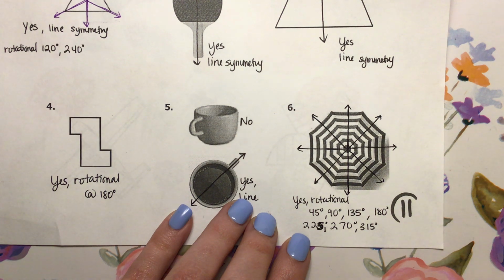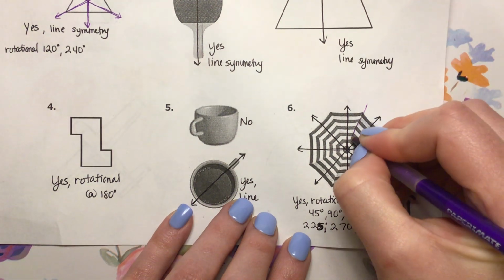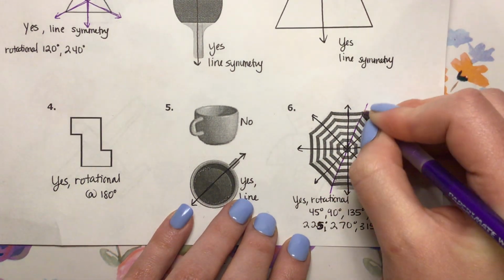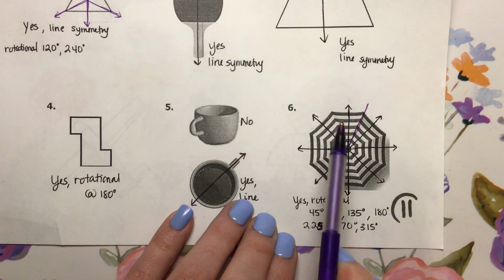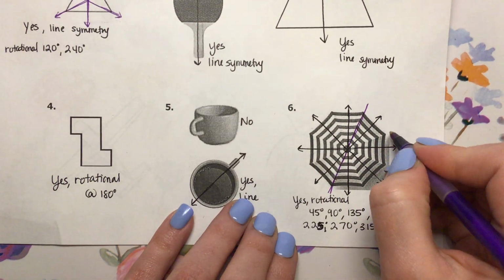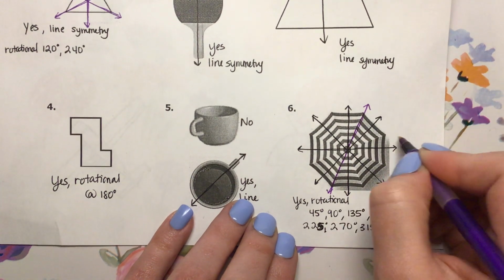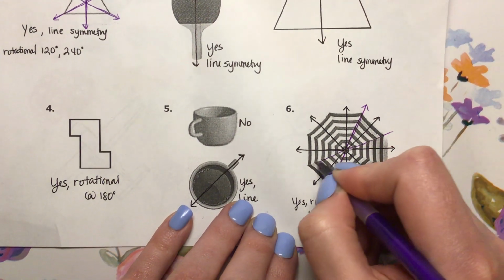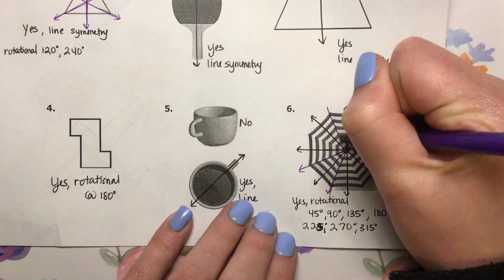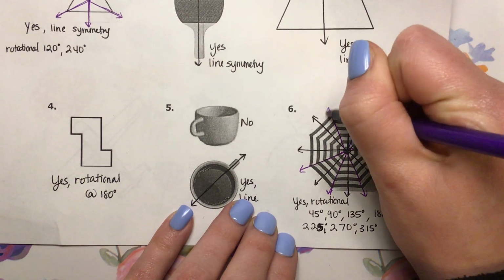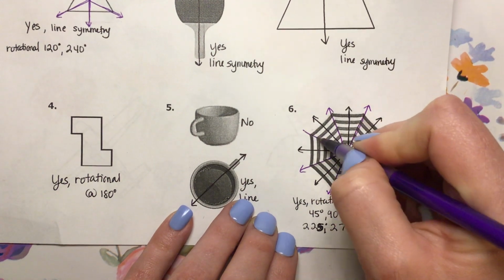What would happen if I were to fold this piece of paper along this line right here? Well, this half would still line up with that half up there. So I can keep going, and now at every point of this umbrella, there's going to be another line of symmetry. So this guy has a lot of lines of symmetry.